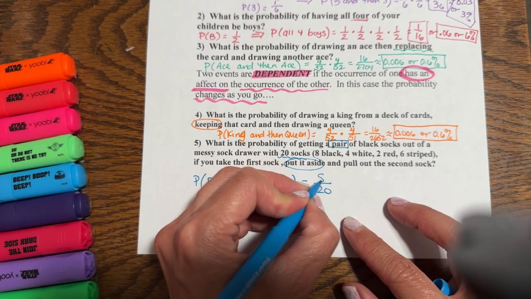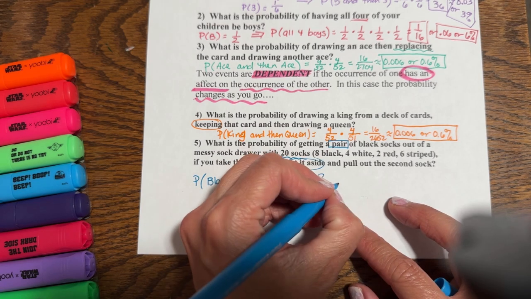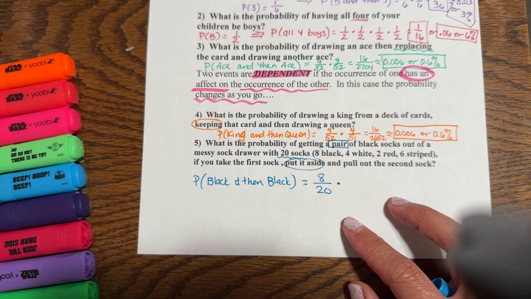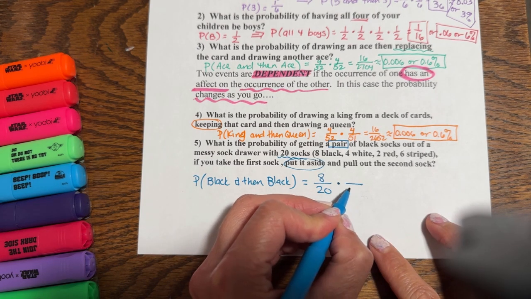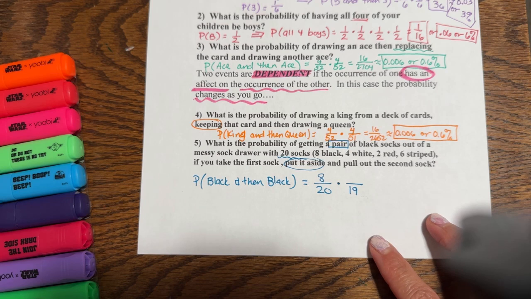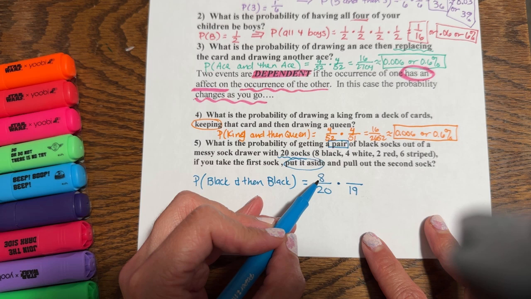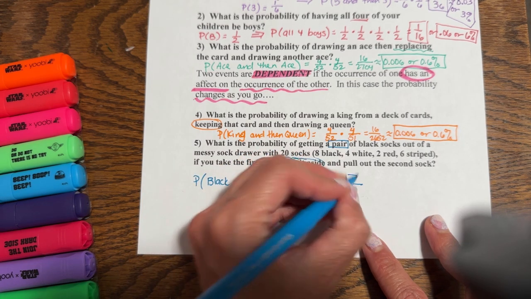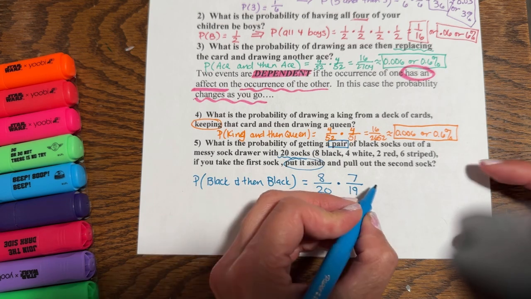Anyways, there are 8 black in that messy drawer right now, so the probability of picking a black sock right now is 8 out of 20. But then we're going to reach in that drawer, eyes closed, and see if he gets another black sock. Well, now there's 19 socks in the drawer because he put the other one aside. It's not in there anymore. So now there's 19 socks in the drawer, which means if he pulled out a black sock the first time, now there's 7 black socks that he could pull from. And that's our problem. So now we just got to multiply across.